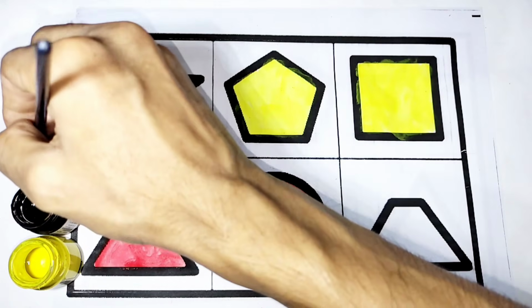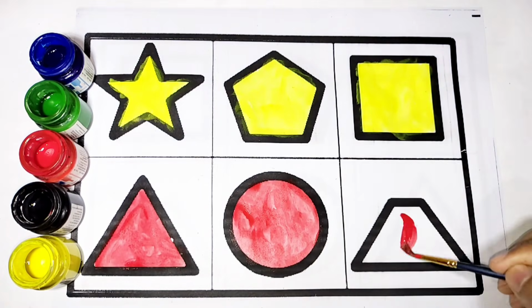The last one is trapezoid. The shape of trapezoid. Now we're using the color of red again.